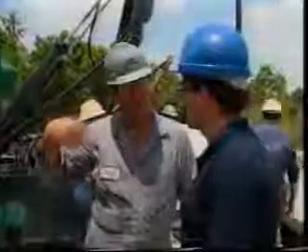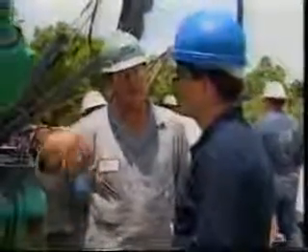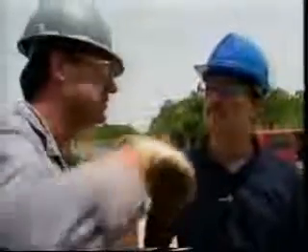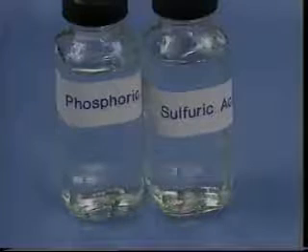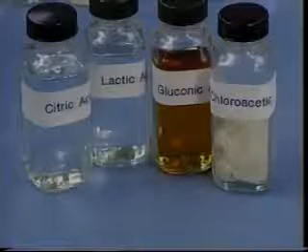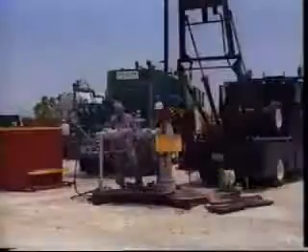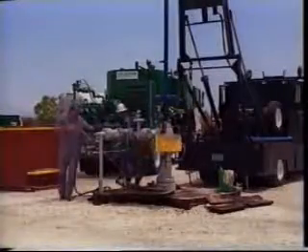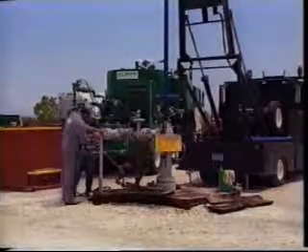Other acids have limited oil field application due to their dissolving properties. If conditions indicate that one of the more commonly used acids could be harmful, then these less commonly used acids should be considered. Some of these are the inorganic phosphoric and sulfuric, and the organic citric, lactic, gluconic, and chloroacetic. Though not in general use, some are used in acid sticks or as sequestering agents in iron control.